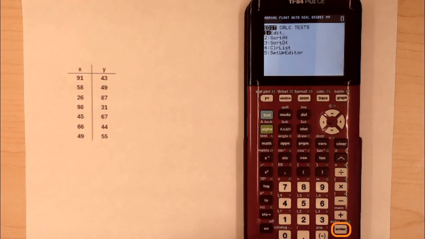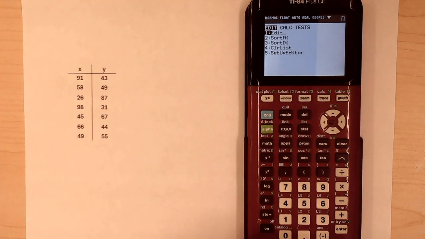Once we are in that mode, we will see a menu of items to select from. We want to edit, and you can see that it's highlighting edit and the number 1 in front of edit. So we just have to press enter to select that mode.